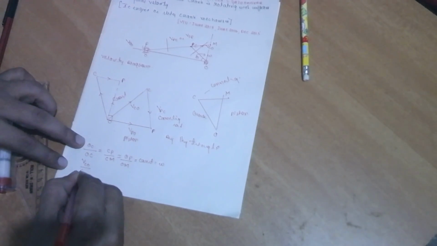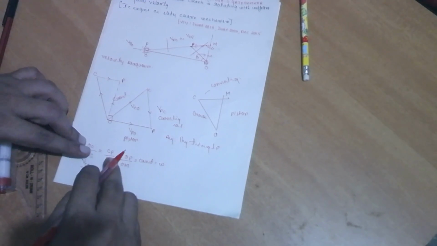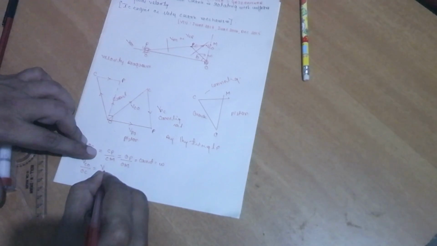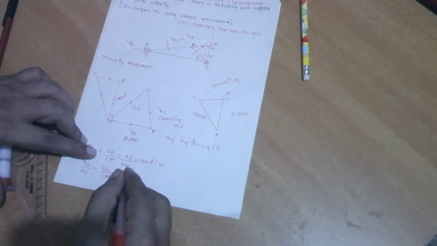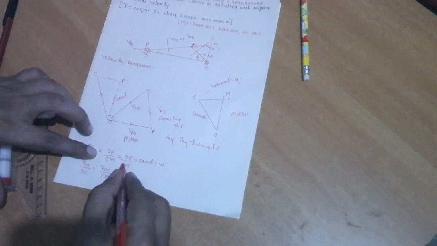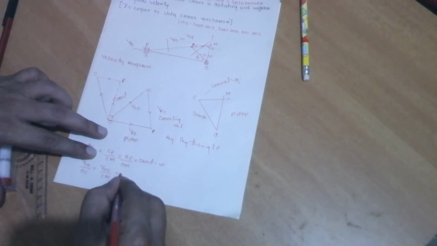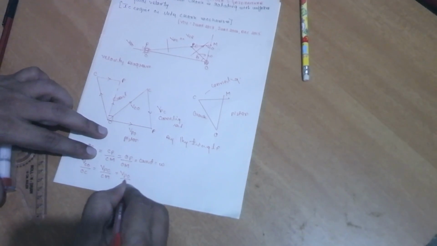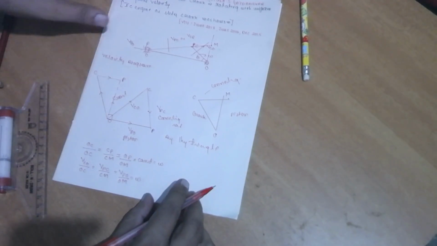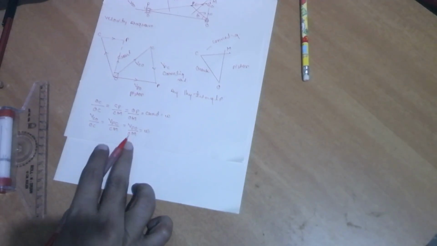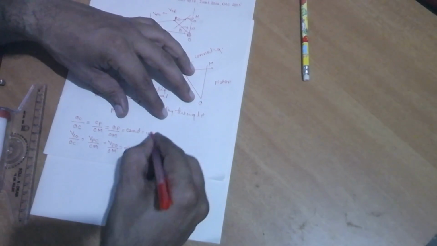V_CO is equal to OC. Next, CP is nothing but V_PC is equal to CM. Next, OP, instead of OP, I will write V_PO is equal to OM. Is nothing but omega. If you separate this one, it will appear in this way.